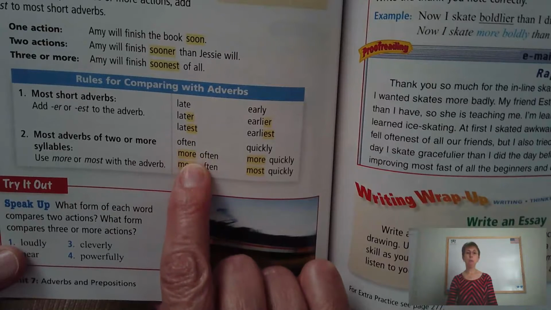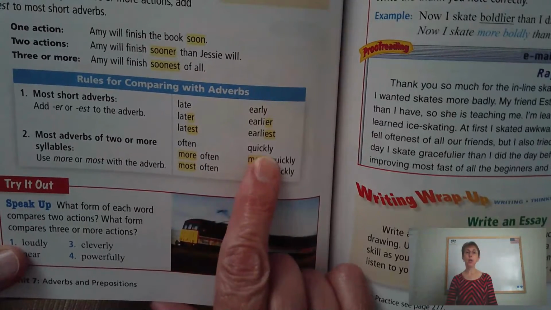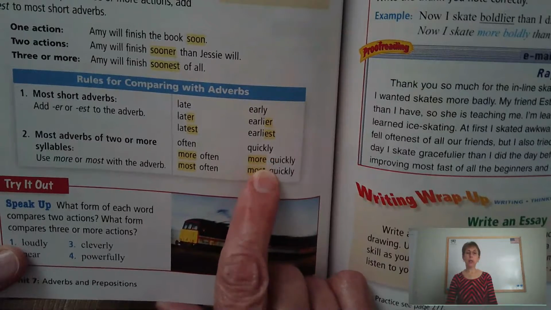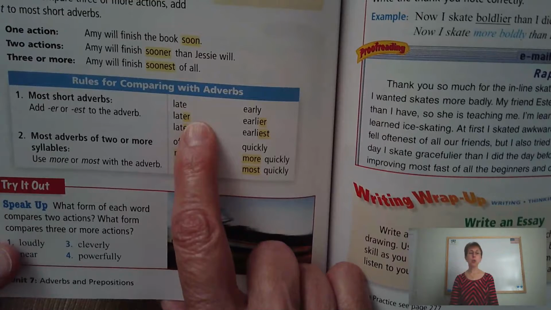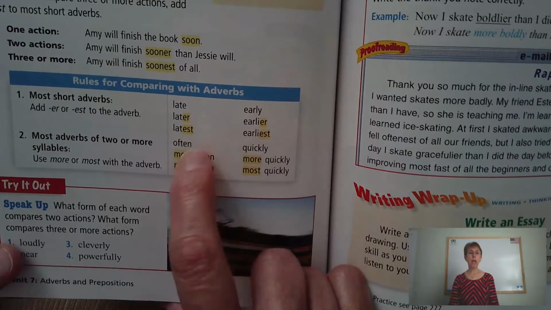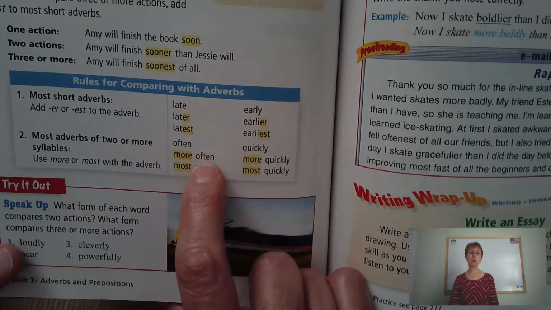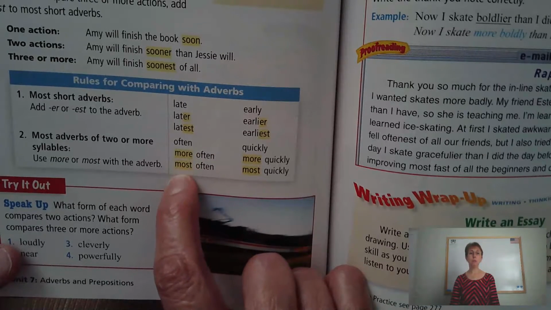Often, more often, most often. Quickly, more quickly, most quickly. So once again, your shorter adverbs, you'll be adding the ER and EST to them. And then adverbs that have two or more syllables, most often you will use more and most with them.